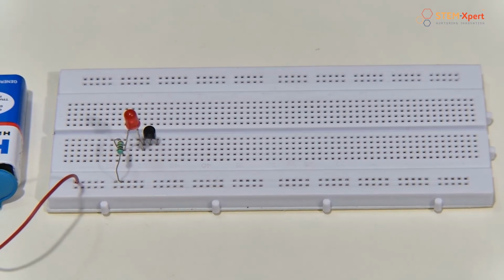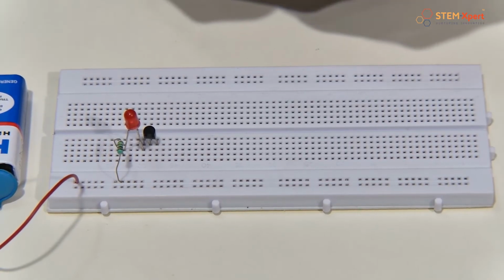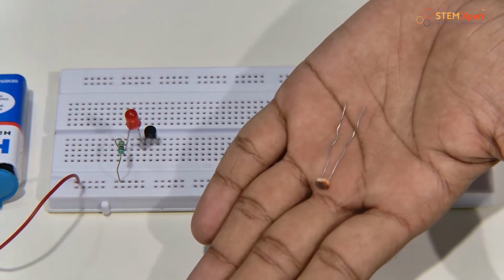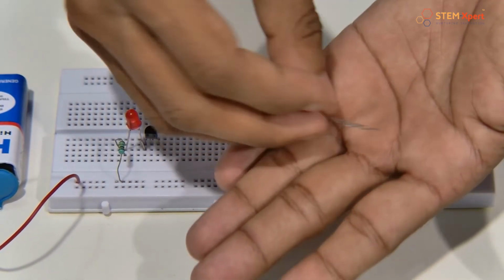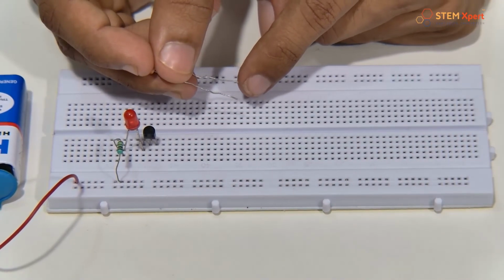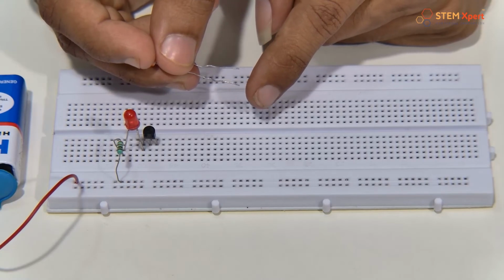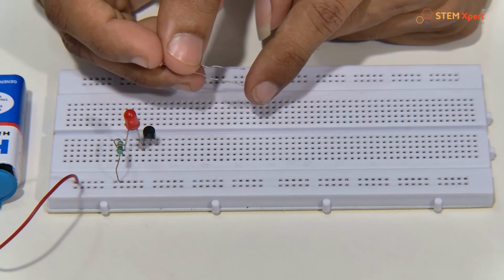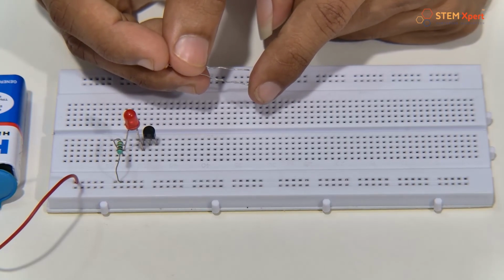Okay, so now we are going to connect the LDR along with the base and emitter terminal of our transistor. So here is our LDR. We know that LDR has two terminals but no polarity. So according to our circuit diagram, we need to connect one terminal of our LDR along with the emitter terminal, and the other one we need to connect to the base terminal.